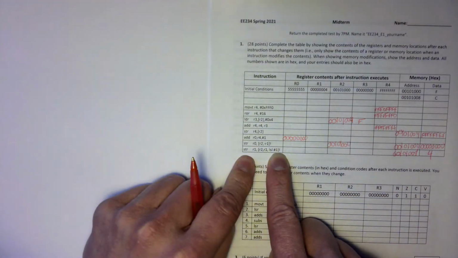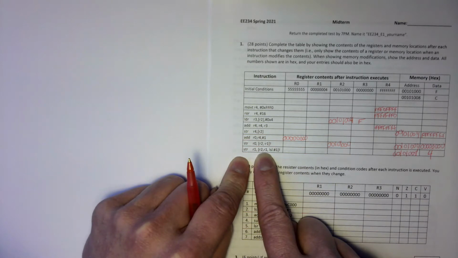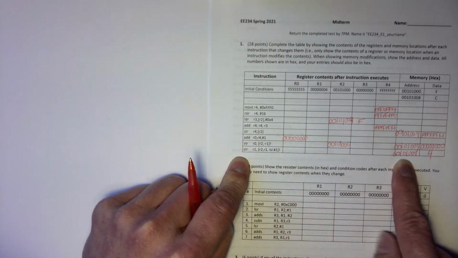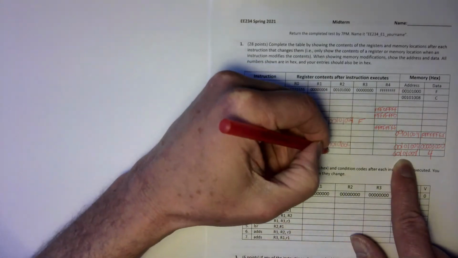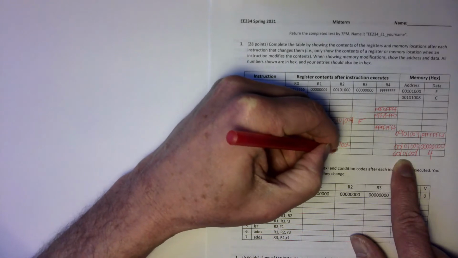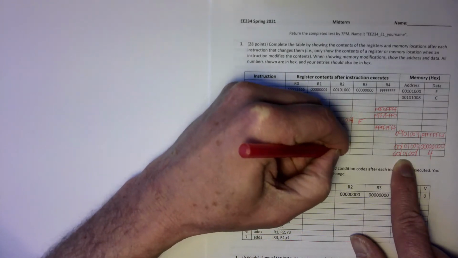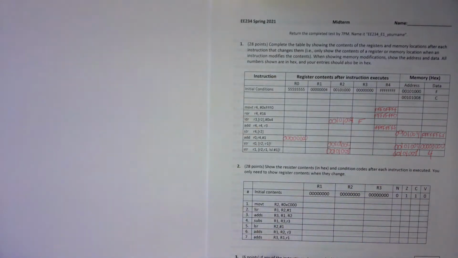And once again, that exclamation point says when you're done doing the operation, then update the base register R2 with the address you just used. So that's going to be 00101008. And that's what I was looking for there. And all of those are worth 2 points each.